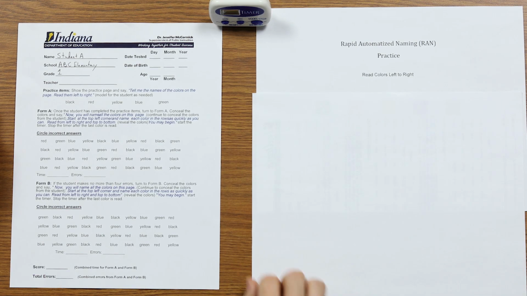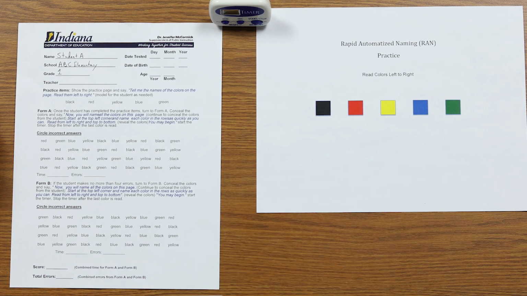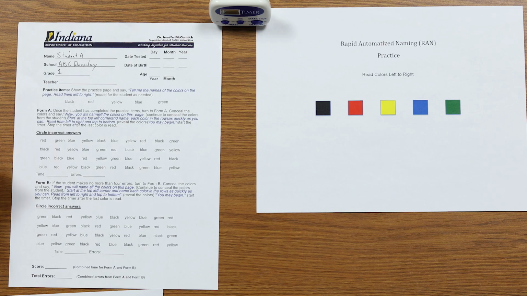Tell me the names of the colors on this page. Please read them left to right. Black, red, yellow, blue, green. Once the student has finished the practice test and does not have any further questions, move on to Form A of the screener.